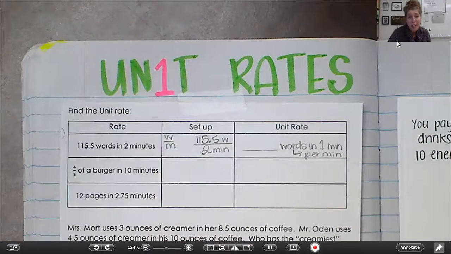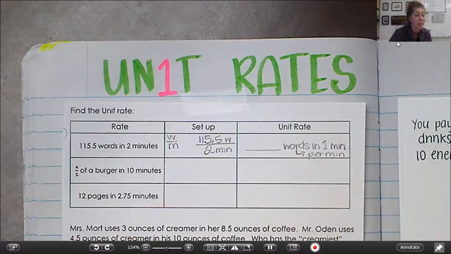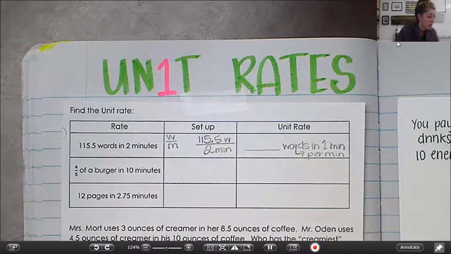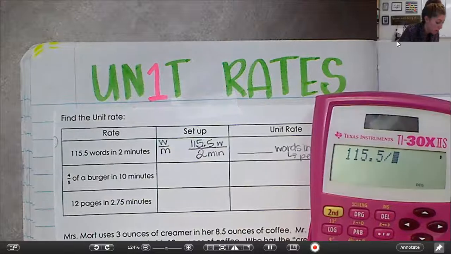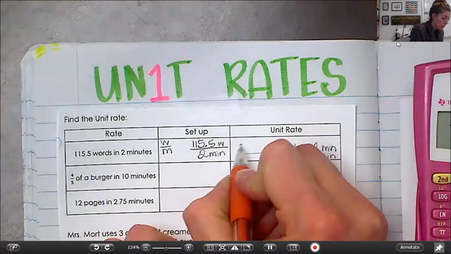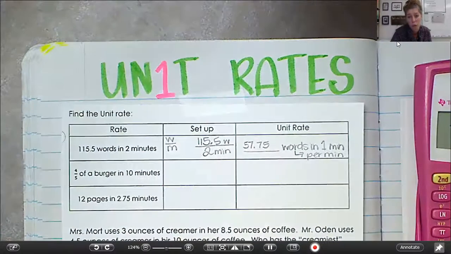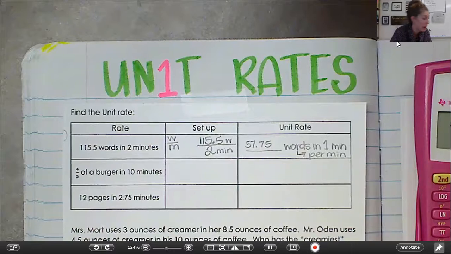I highly recommend labeling your setup until you get the hang of them, because what's hard is coming up with the words to back it if I don't tell you. So we'll do a lot more of those, obviously. 115 and a half divided by 2. So we have 57 and 7/500 words per minute, also called a GWAM, gross words per minute.